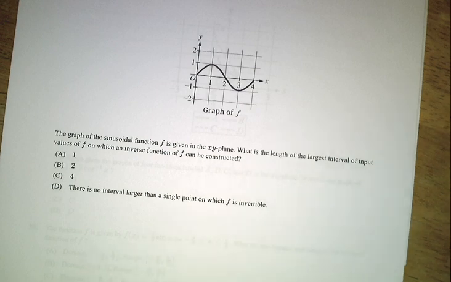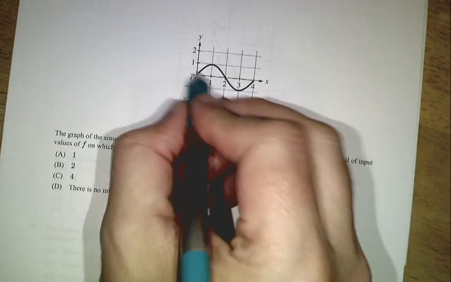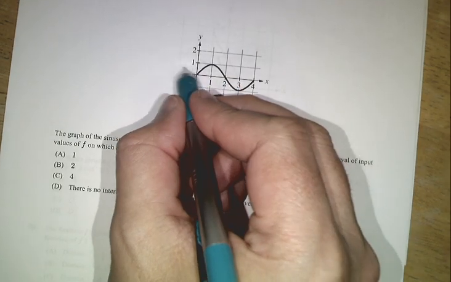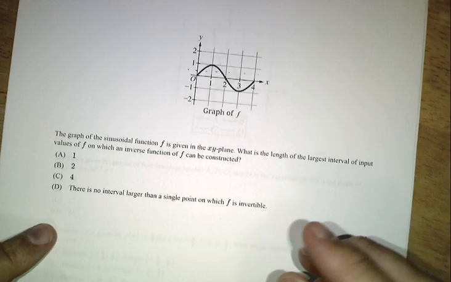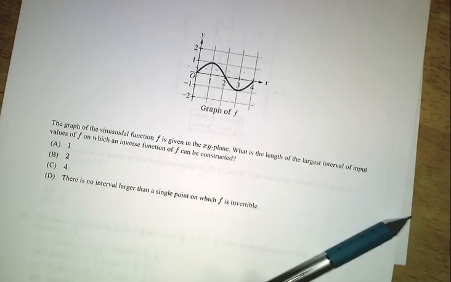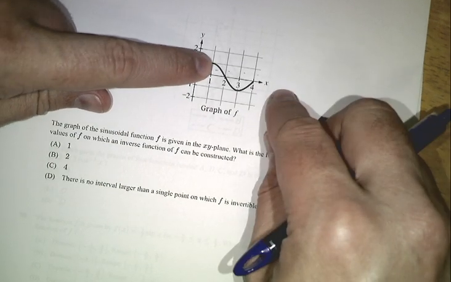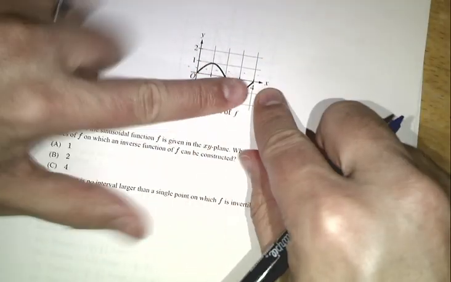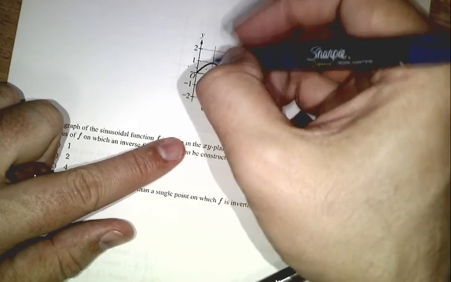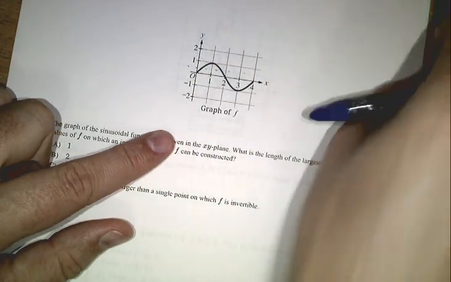So the vertical line test and the horizontal line test. So if I draw a horizontal line right here, it would fail at this point and this point. So I need to cross out the edges here until I would get to a spot where it wouldn't fail the horizontal line test.